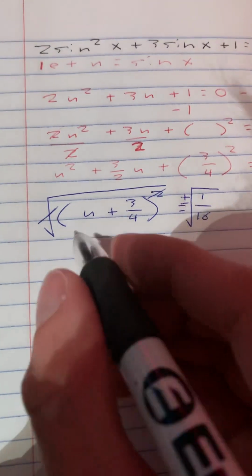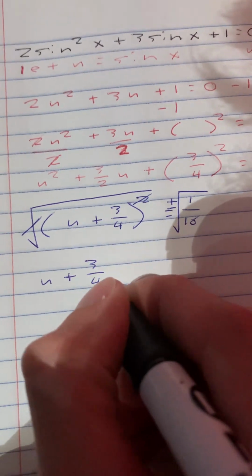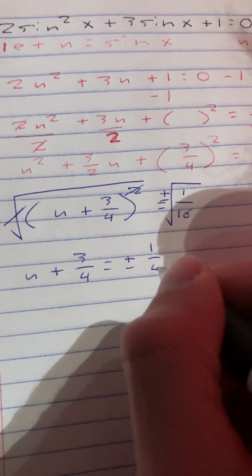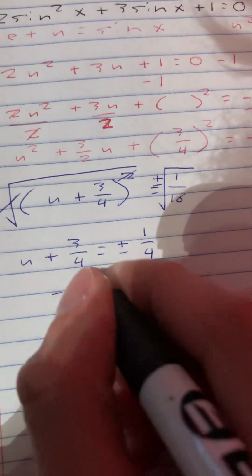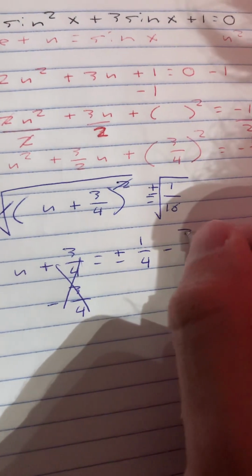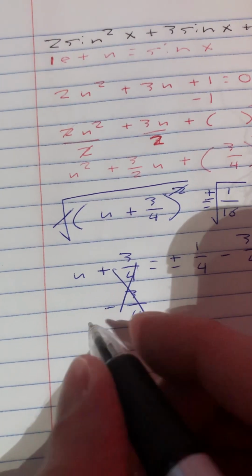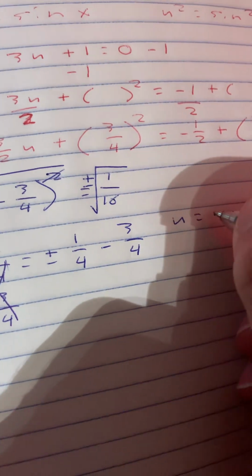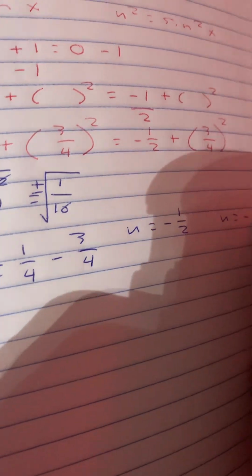Indicate that's plus or minus that value, because you've got to be careful there. u plus 3/4 is equal to plus or minus 1/4. And then I subtracted 3/4 from both sides. And that gives me the values for u to be negative 1/2 and negative 1.